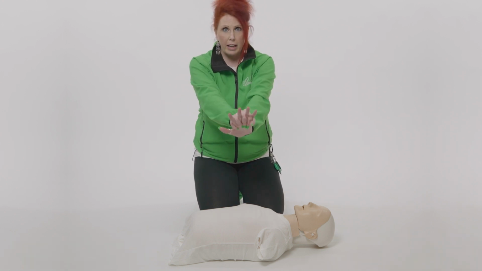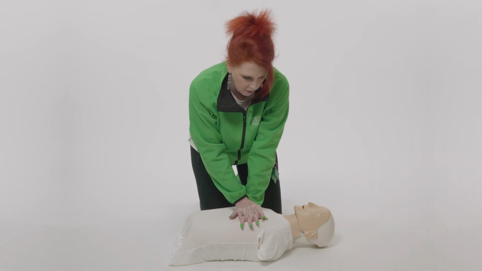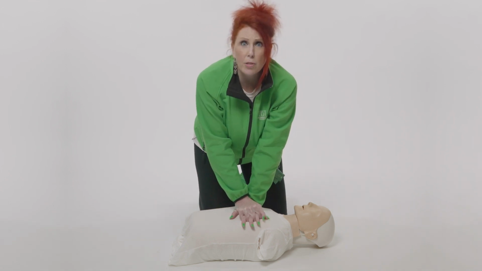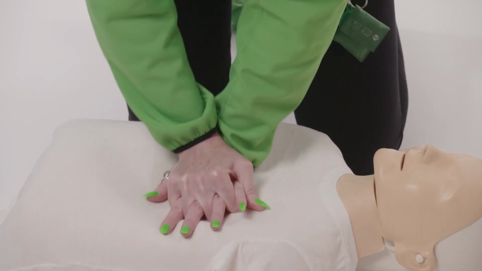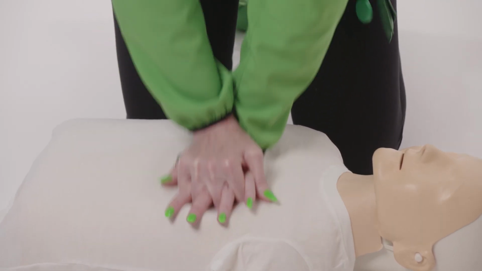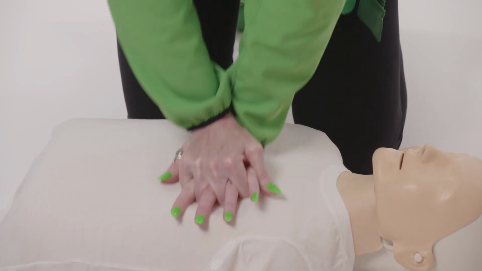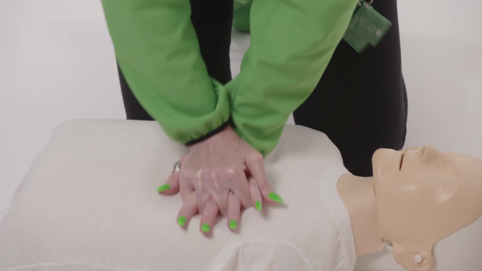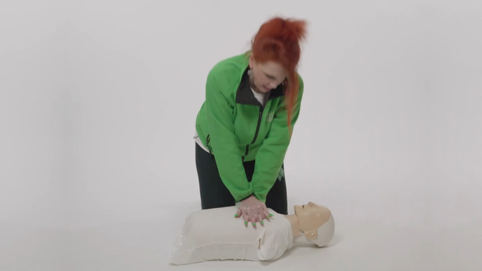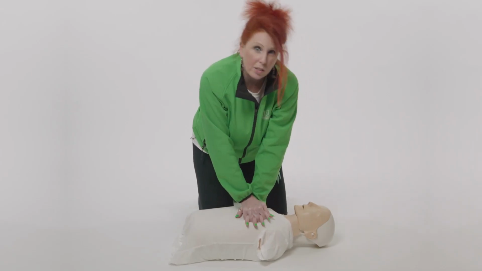So interlocking our hands, heel of the hand in the center of the nipple line, and I'm going to do 30 compressions. So. 25, 26, 27, 28, 29, 30.